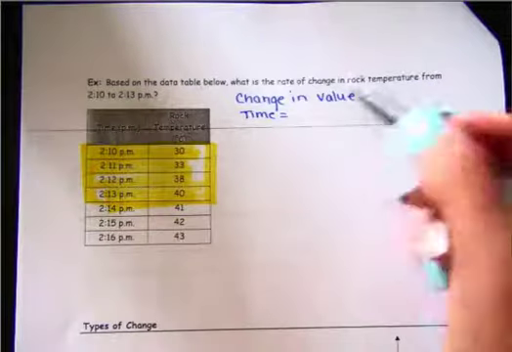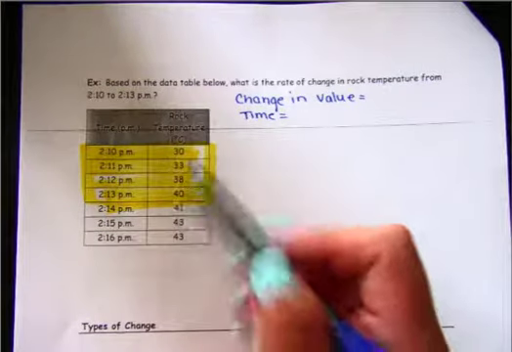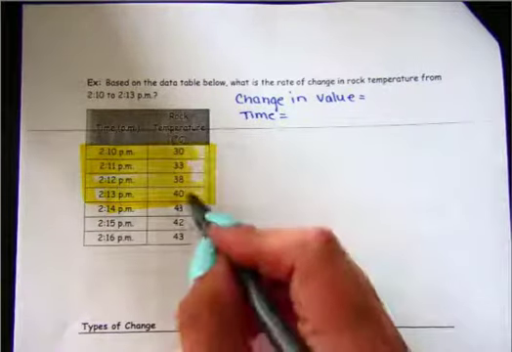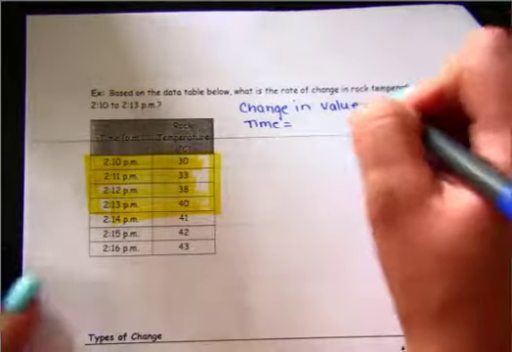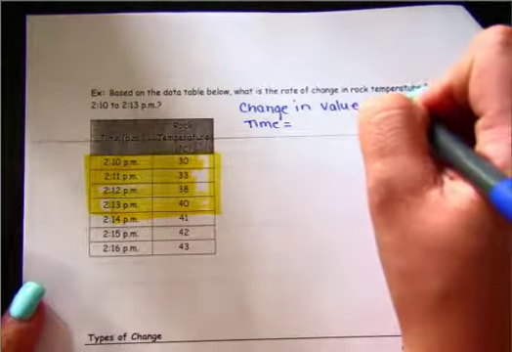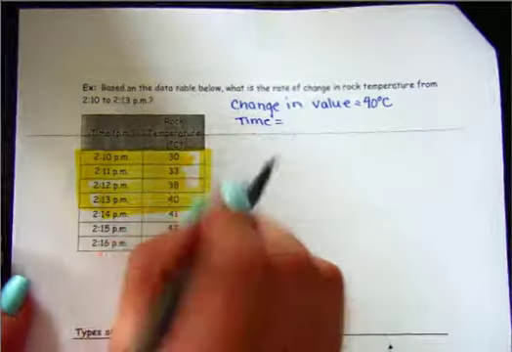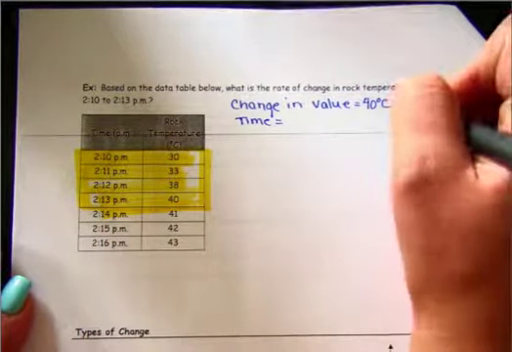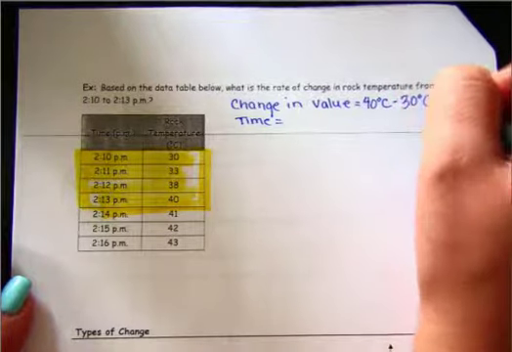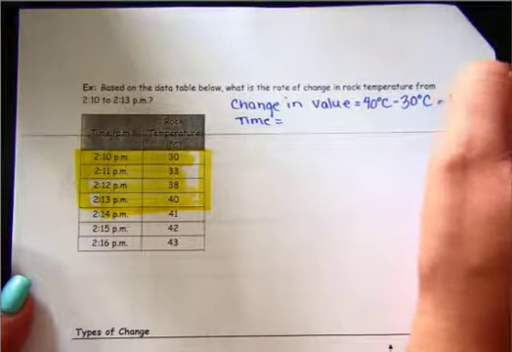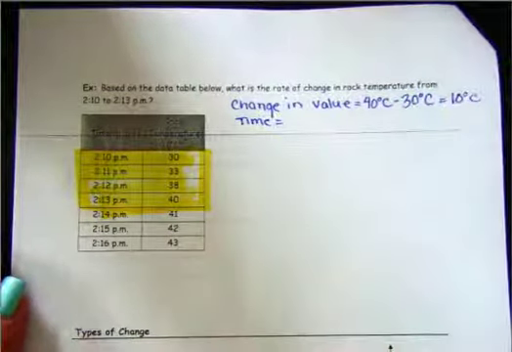Alright, so our change in value is how many degrees Celsius did the rock temperature change. So we look for our largest number, which in this case is 40 degrees Celsius. And then we look for our smallest number, which is 30 degrees Celsius. And we subtract. And we end up with a change in value of 10 degrees Celsius.